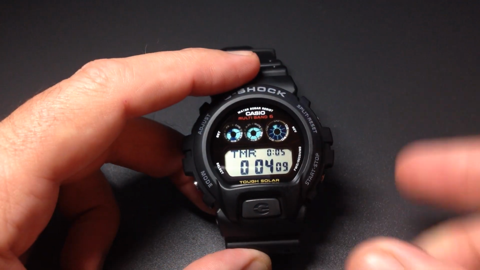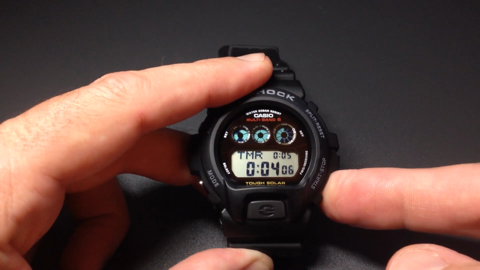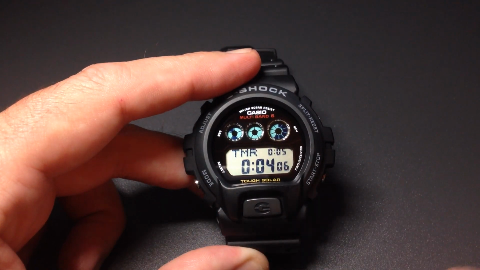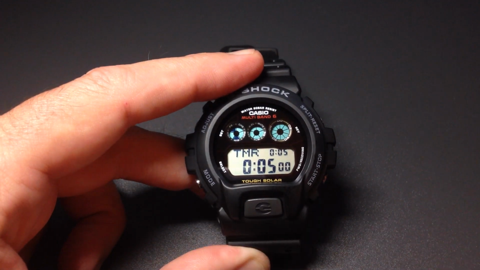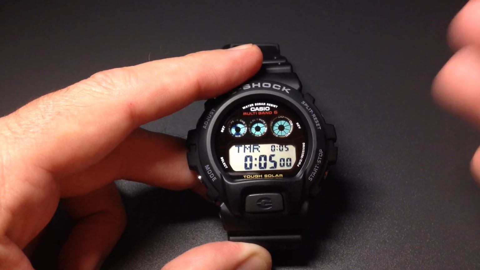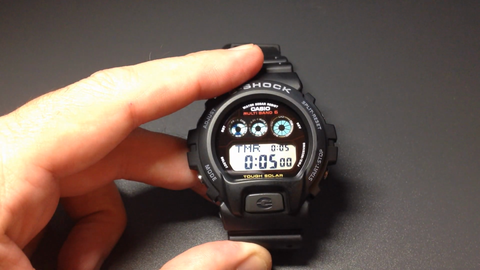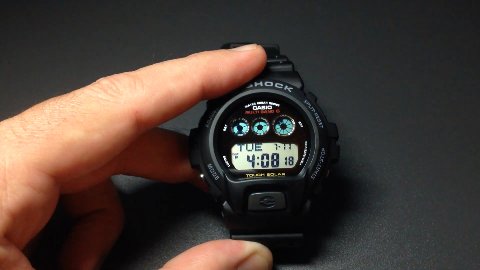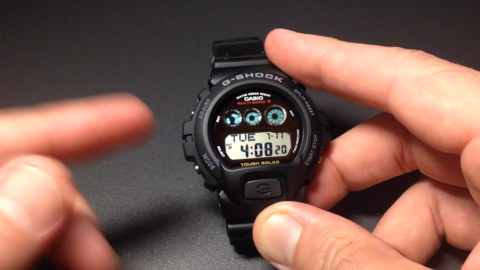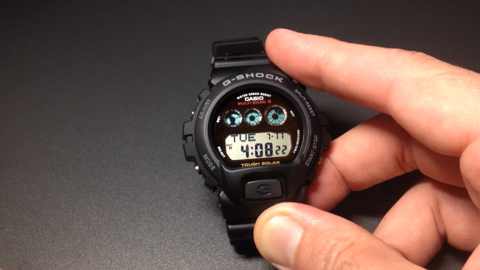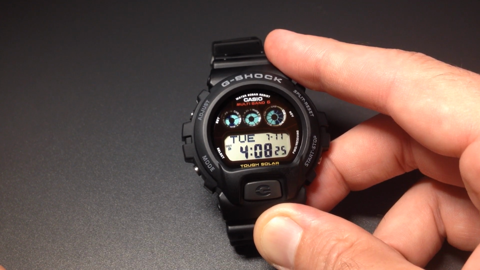Pretty simple stuff. Once you're done, I always recommend pressing stop. You don't have to reset it, but I recommend resetting it back to your starting time so that when you get back to a countdown timer, you're ready to start at your default time. And then simply press the mode button one time to get to your timekeeping mode. That's how we use the countdown timer on our GW-6900 watch. I hope the video helps.